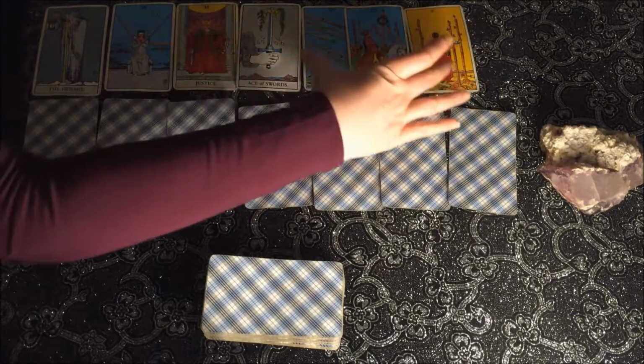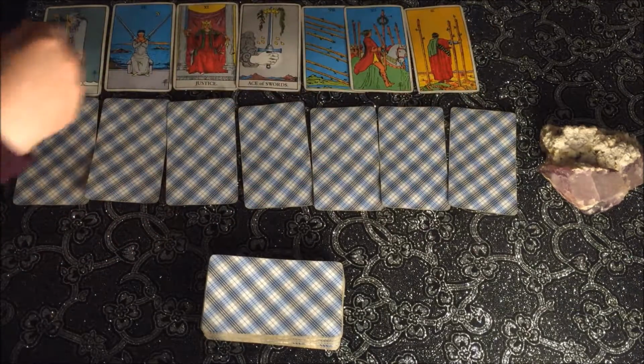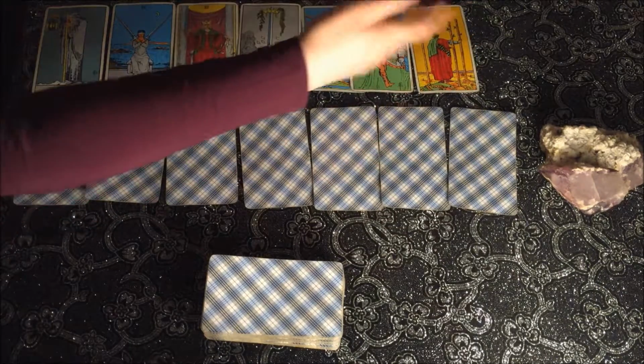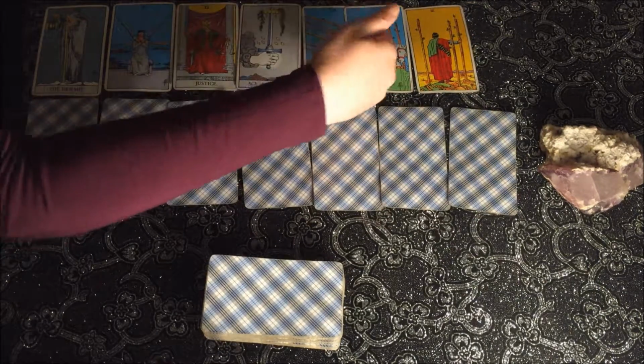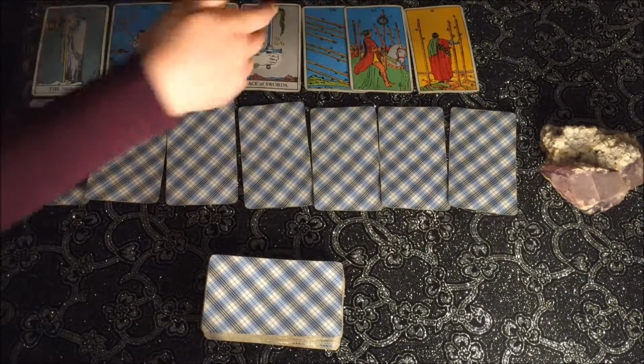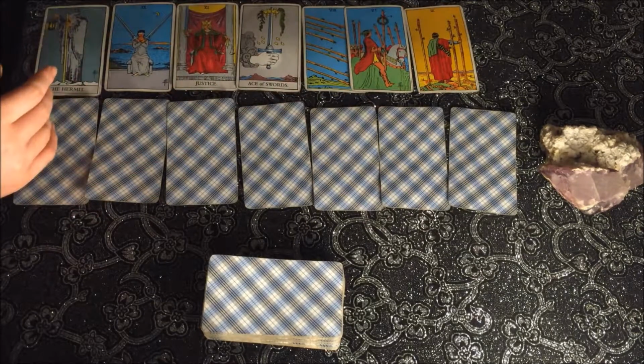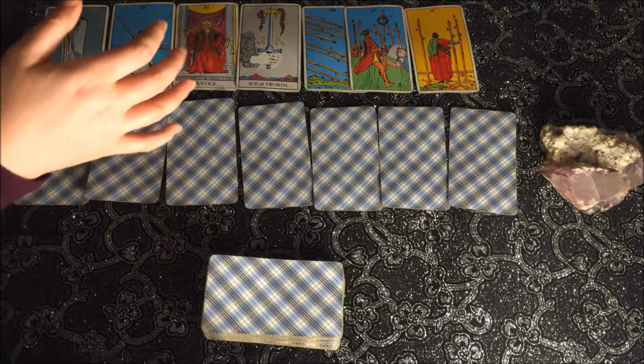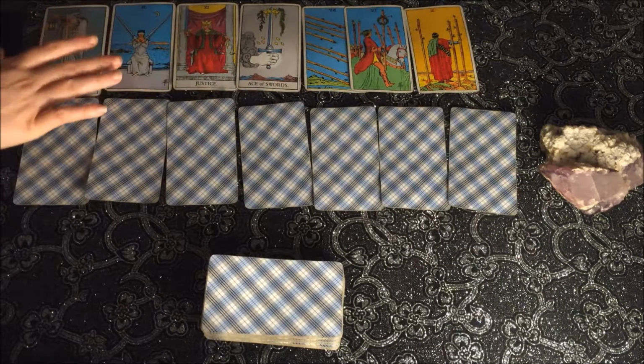Like you have a cluster of wands here. So the end of the first week of the month, there's going to be a lot of activity. It's going to be really busy. So you're planning something and you're getting some sort of important news coming in that you're going to be acting on. So I kind of can see patterns from a more objective view.